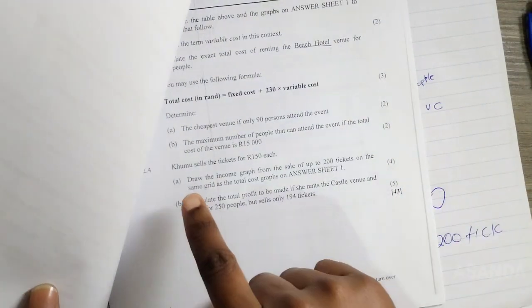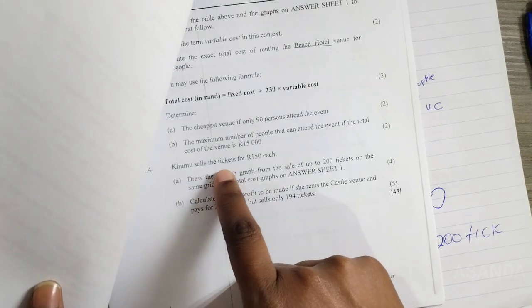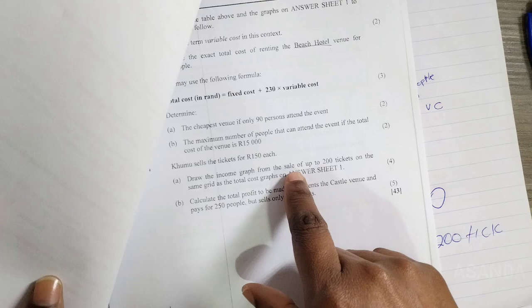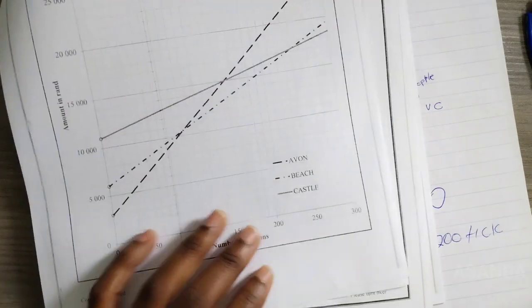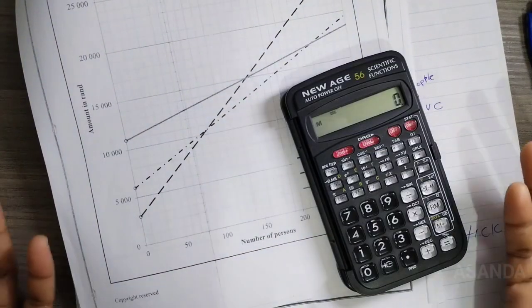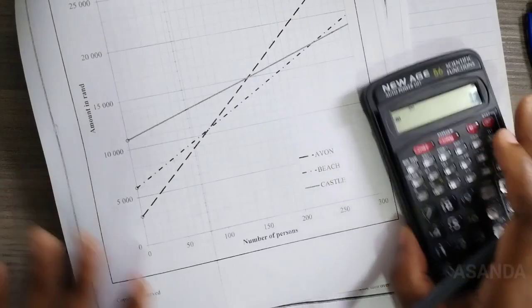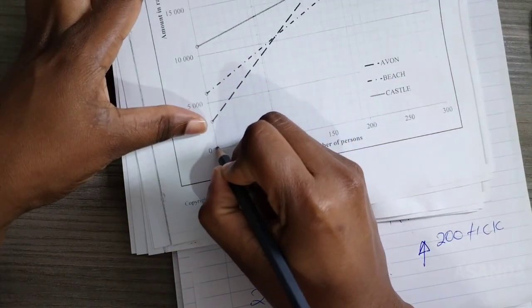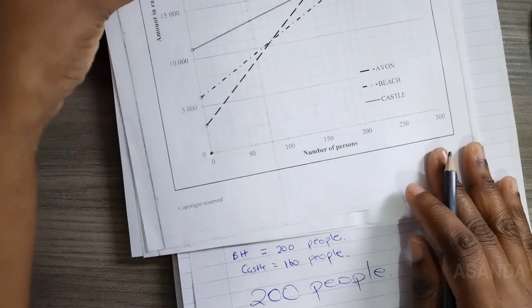There it is. Okay, so draw. Kumu sells the tickets for 150 rand each. Draw the income graph for the sale of up to 200 tickets. So a ticket is 150 rand. If we don't sell anything, we don't make any money. So I know the graph starts here. If we don't sell any tickets, we don't make any money.